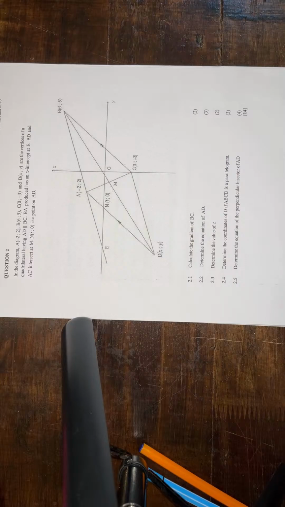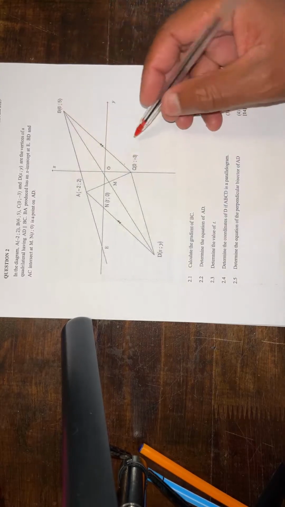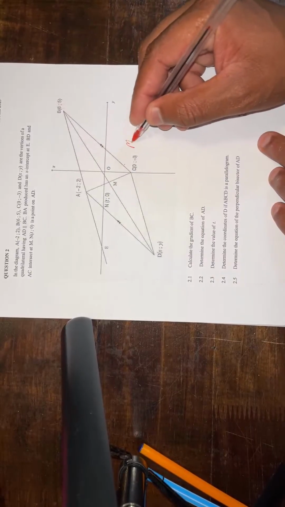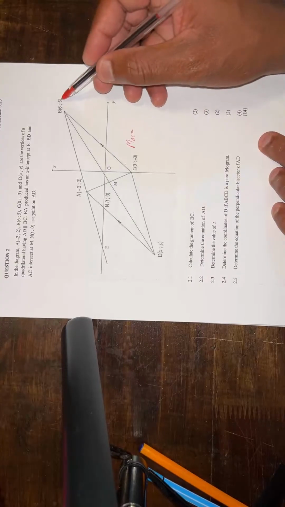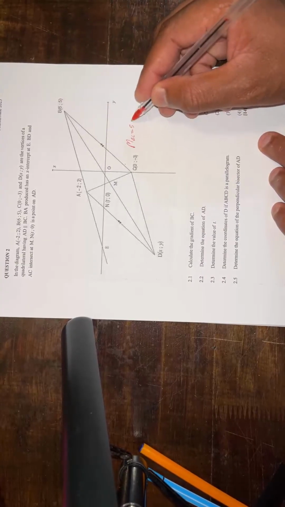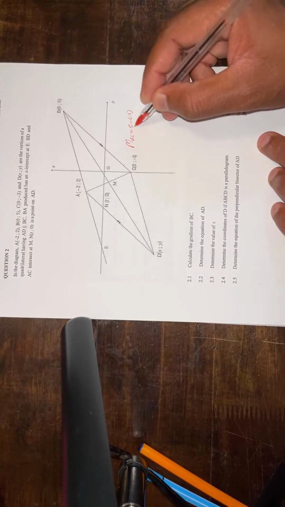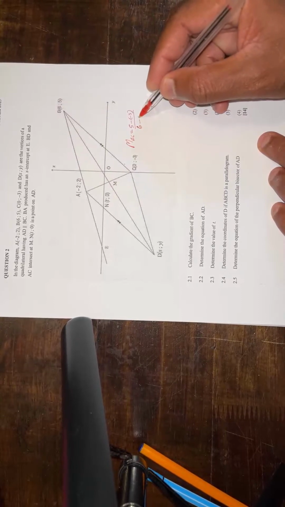To calculate the gradient of BC, you're going to say m_BC equals 5 minus 3 divided by 6 minus 0.